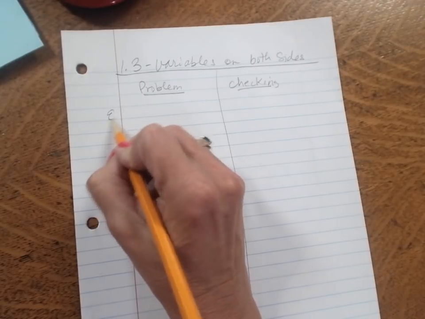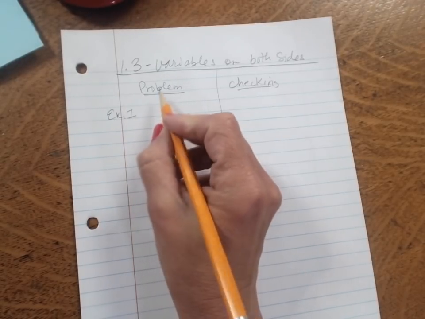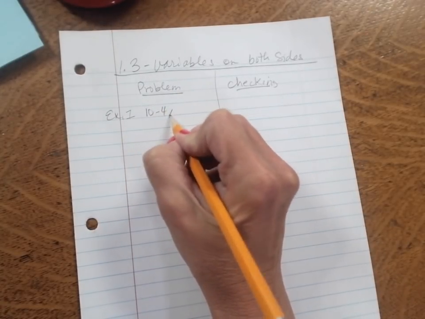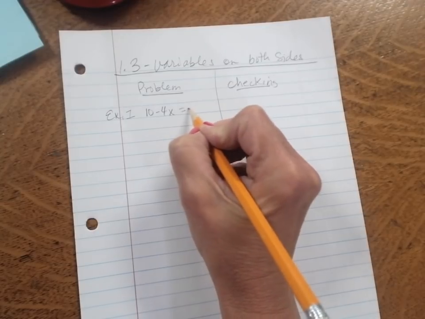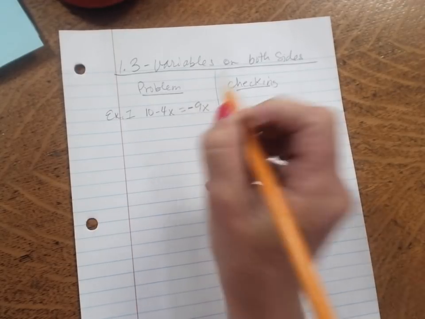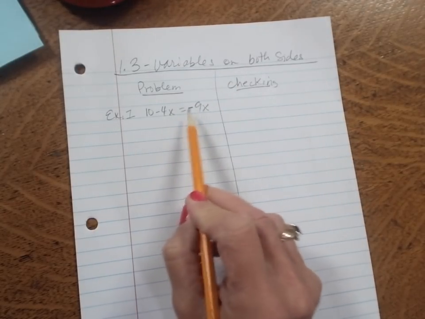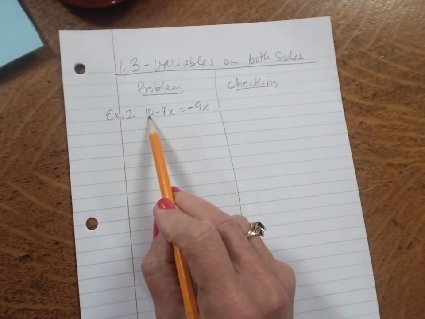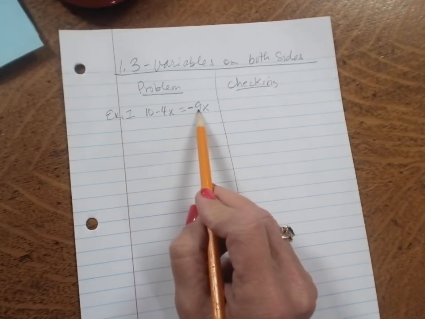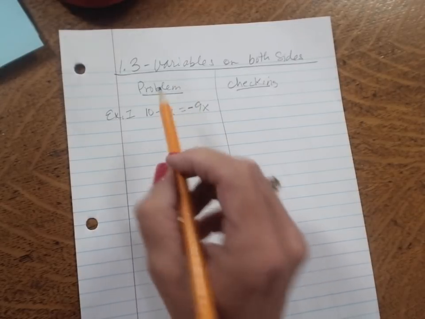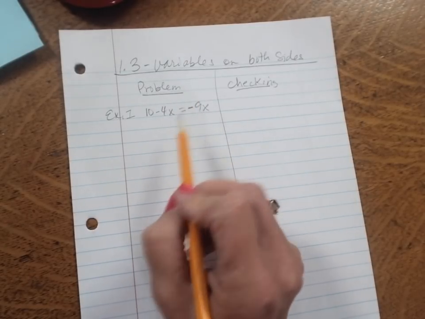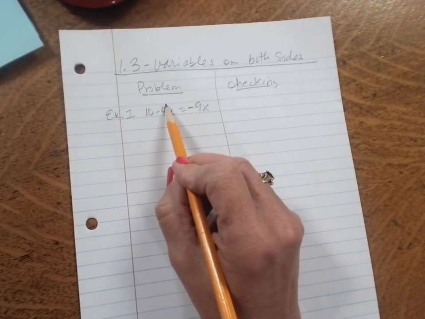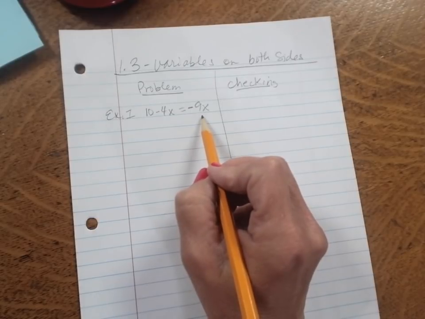So we're going to look at example 1, and we have 10 minus 4x equals a negative 9x. So what we're looking for, this is like your balance scale, and we're looking for a number that you multiply by a negative 4, and you have 10 here, and then on the other side you're multiplying by a negative 9, you're trying to make it even. Well, if you notice here, now we have variables on both sides. So we are looking to getting all the variables to one side.